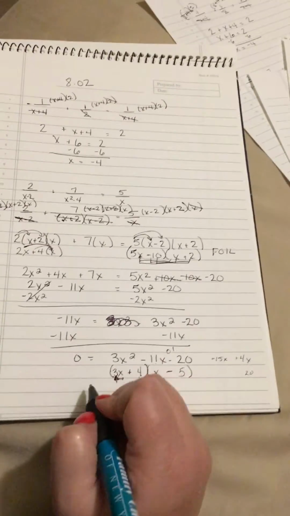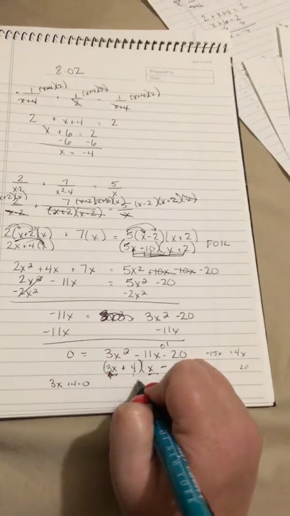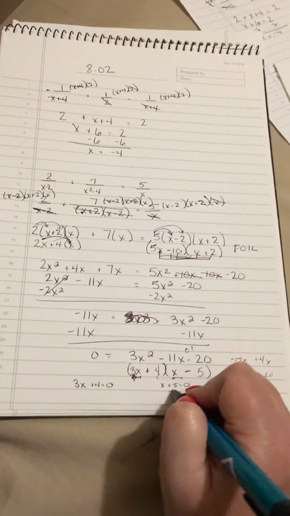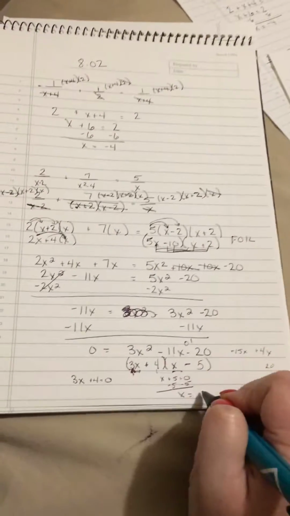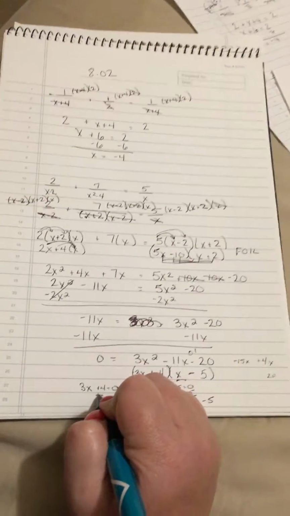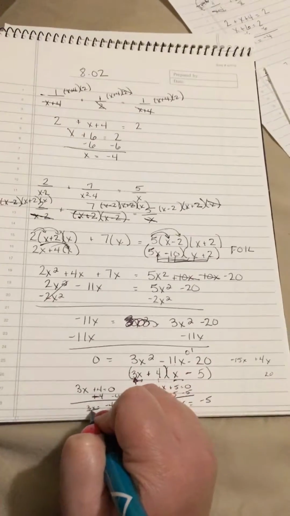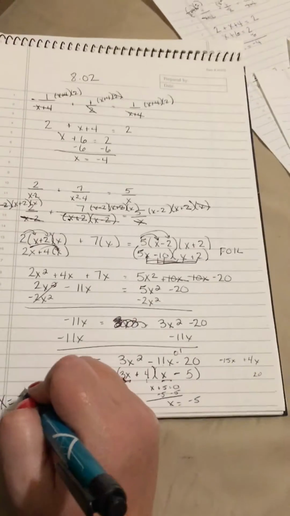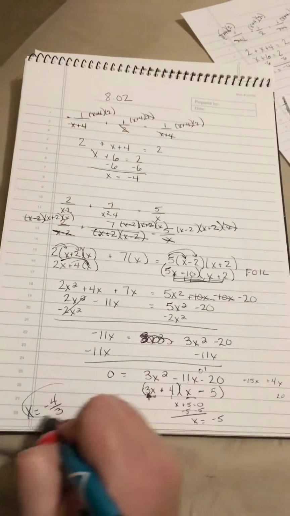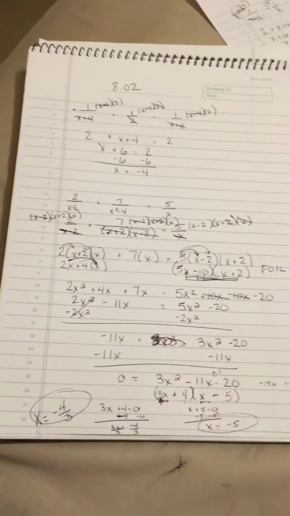Now to finally solve this equation, I make 3x plus 4 equal to 0, and I also make x plus 5 equal to 0, and I solve for x. Let me start here. I'm going to subtract 5 from each side, and x equals negative 5. Over here, I'm going to subtract 4 from each side, and I have 3x equals negative 4, and I'm going to divide by 3. Sorry, I ran out of room. And x equals negative 4/3. So I have two answers. x equals negative 4/3, and also x equals negative 5.